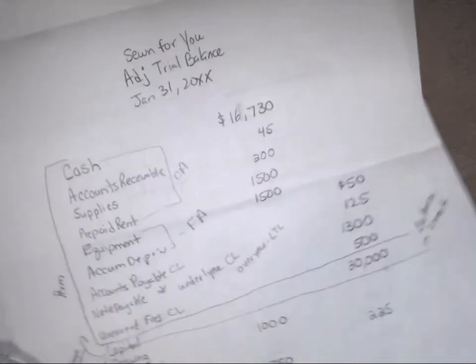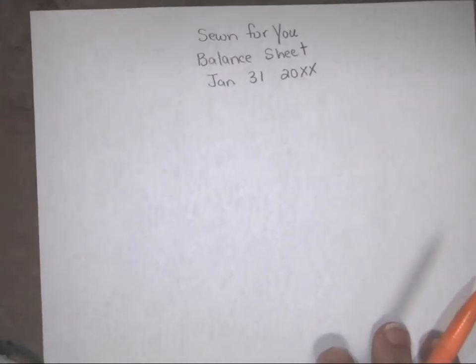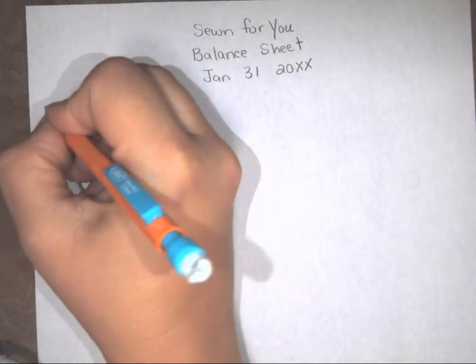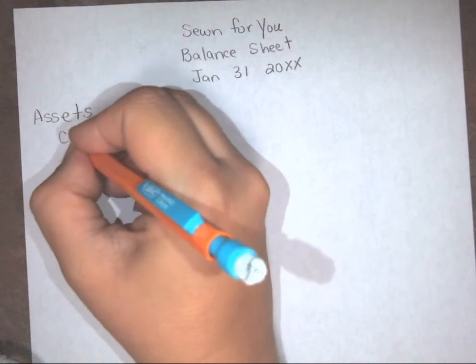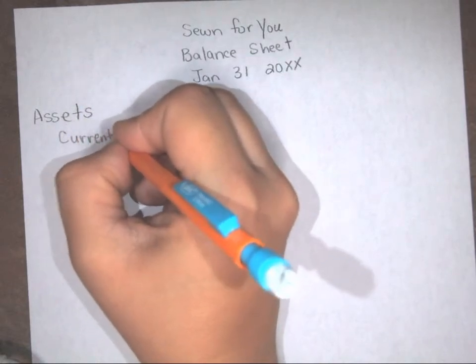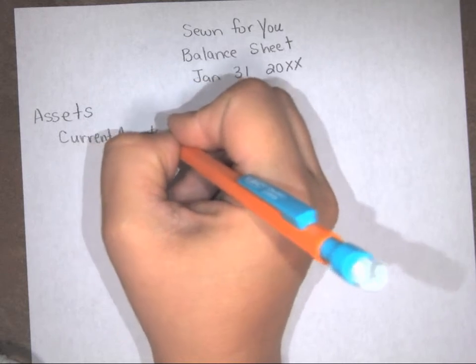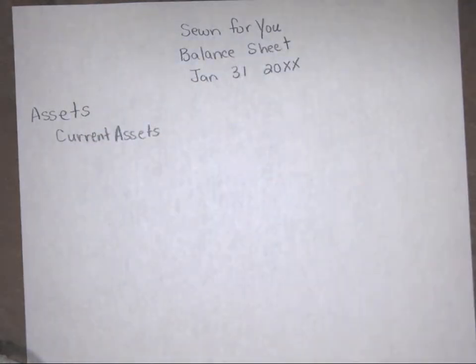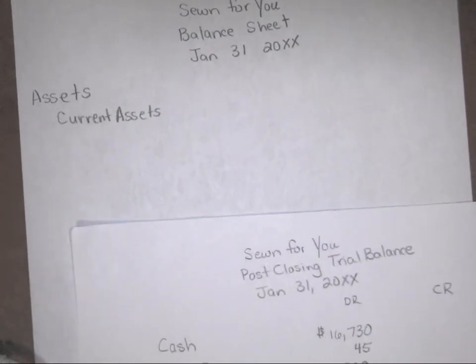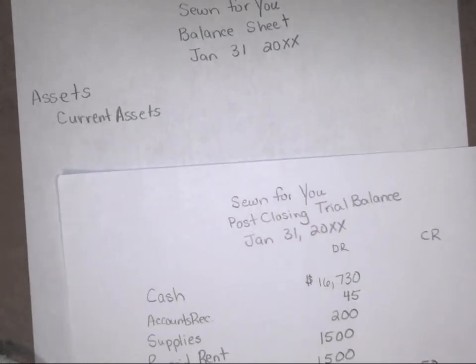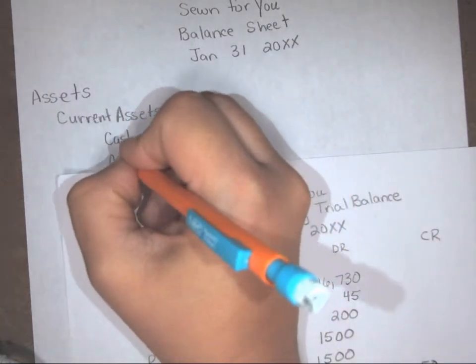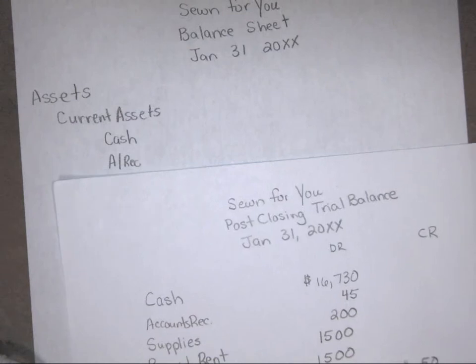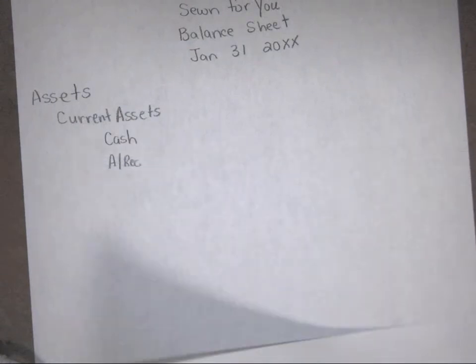So in looking at these particular items, what I see here is I start with my assets. And when I look at assets, the first type of assets I'm going to get to are my current assets. And if I look at that post-closing trial balance, again, or one of the trial balances, I'm going to pick up those first few items. So I'm going to pick up the cash. I'm going to pick up the accounts receivable. I'm picking up supplies and prepaid rent.